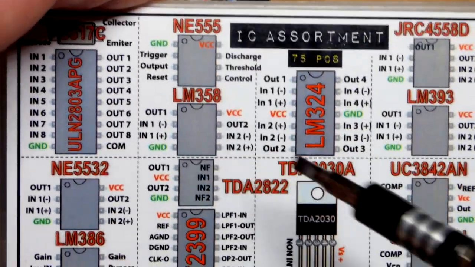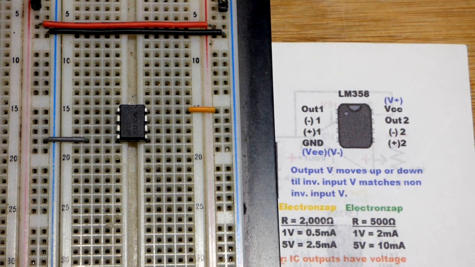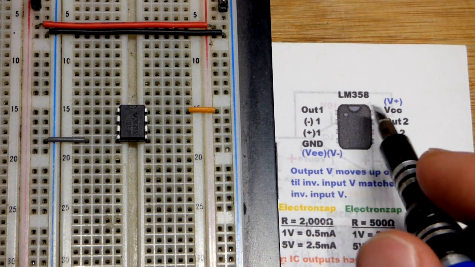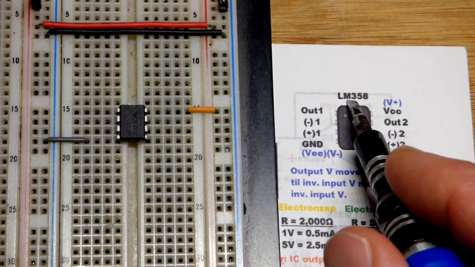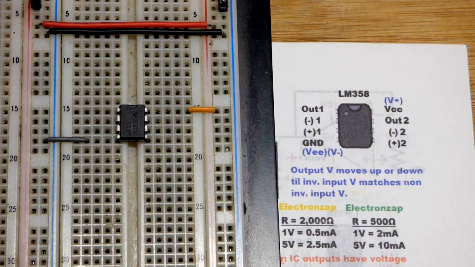NE555, again, is one that you commonly use, and that's a pretty cool component too right there. It's a bunch of transistors just on an integrated circuit. But in any case, you use them as individual transistors, but they're on the same integrated circuit. So we got the LM358 right there, and this kit has the pin layout.